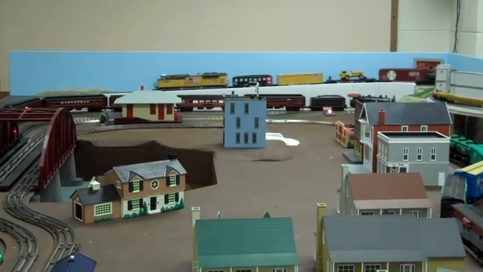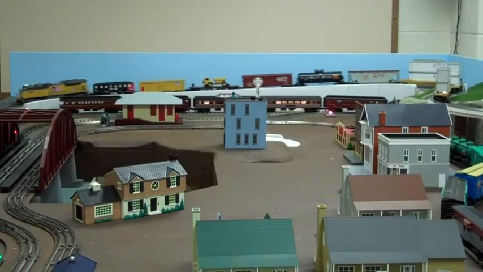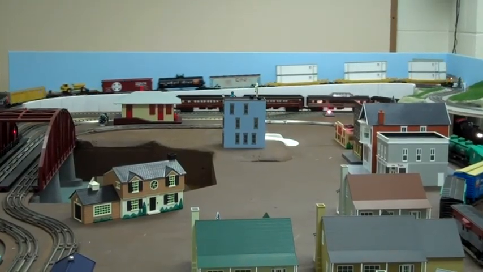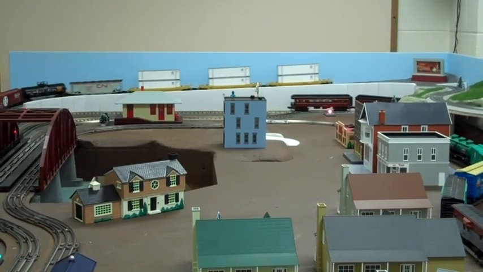Model train builders aren't the only ones to use the trig ratios along with angles of elevation and depression, but they certainly have fun using math, and we get to enjoy the results.